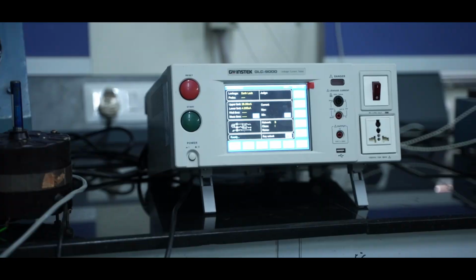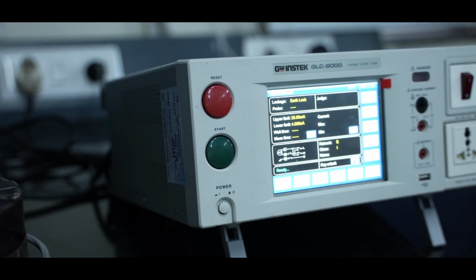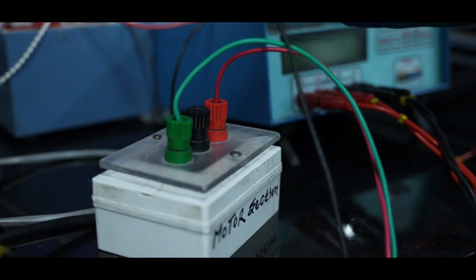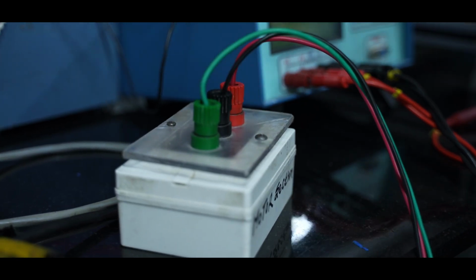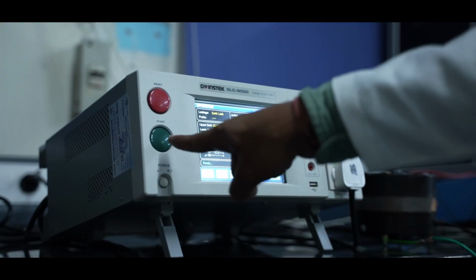Leakage current test, Clause 13.3. Leakage current poses a risk to both equipment and users. This test ensures current leakage is within safe limits. In this test, a voltage 1.1 times the rated value is applied, and leakage current is measured between supply terminals and exposed metal parts.